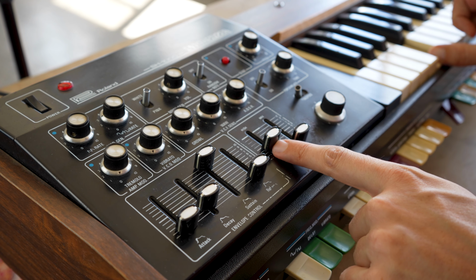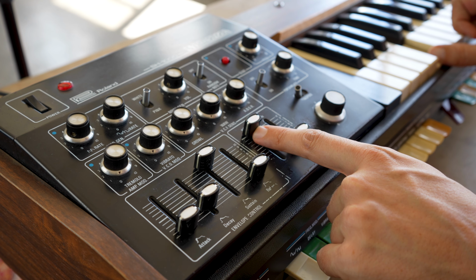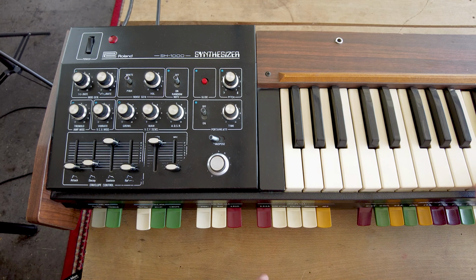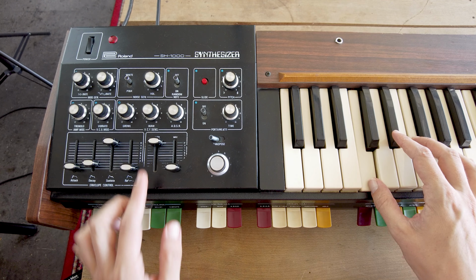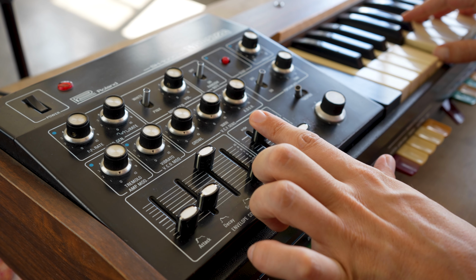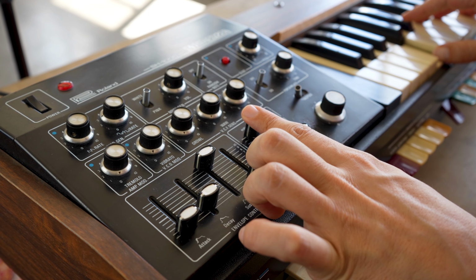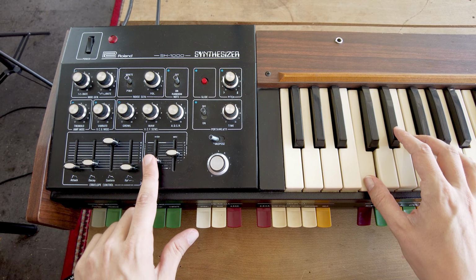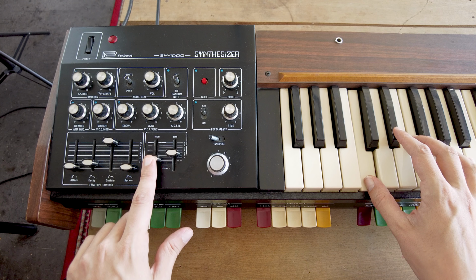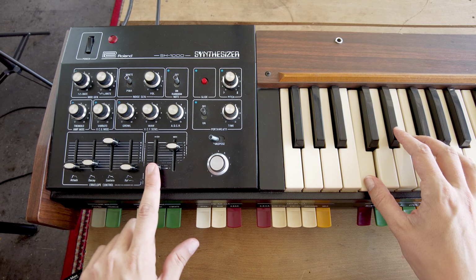I don't know if that's an issue with just my unit here, but with the filter all the way open we can hear this really high-pitched note, even though I only have the low sawtooth engaged. This is only the case for the sawtooth, so it's not really a filter issue, but I thought it's worth mentioning here since it's quite noticeable. On the right side here, there's the resonance, more resonance.